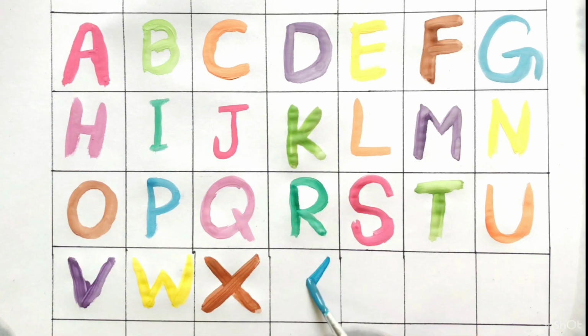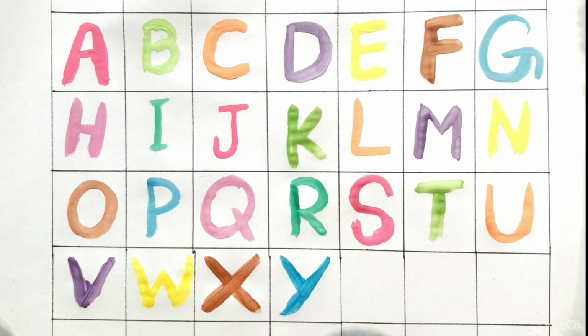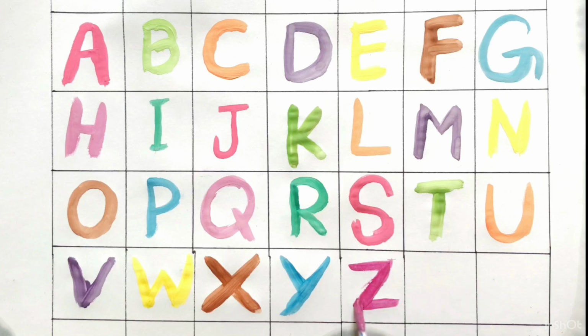And this is a rosy color. I paint the Y. And then the last letter is Z. X, Y, Z. The color is pink.